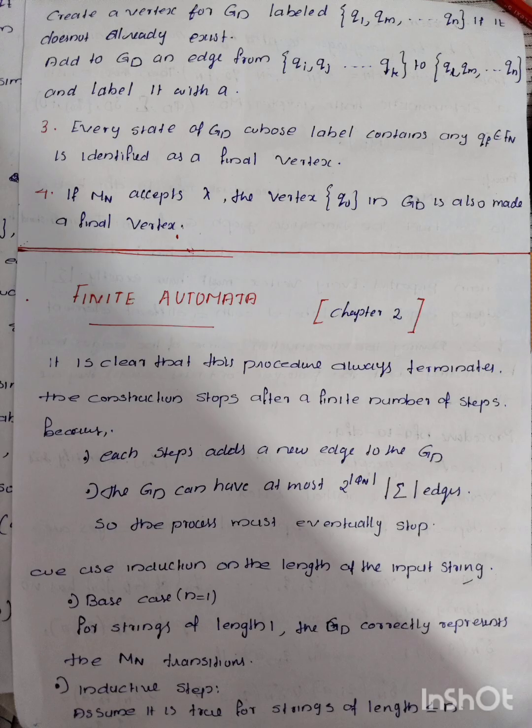Next, finite automata. It is clear that this procedure always terminates. The construction stops after a finite number of steps because each step adds a new edge to the GD. The GD can have at most 2 raised to |Qn| times |Σ| edges, so the process must eventually stop.